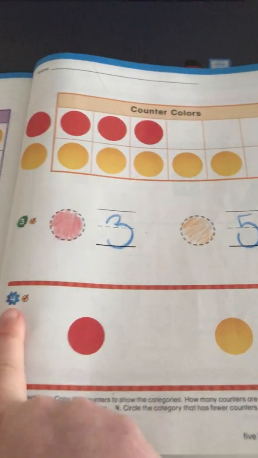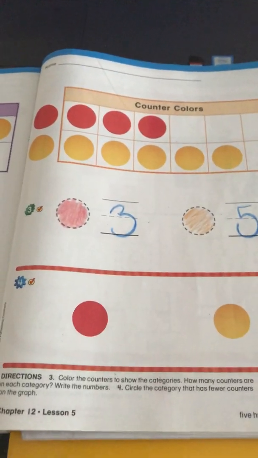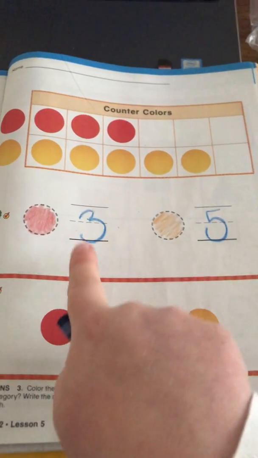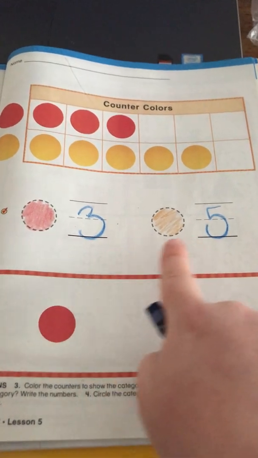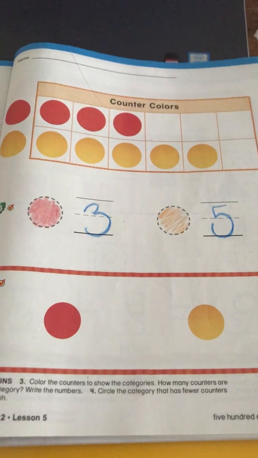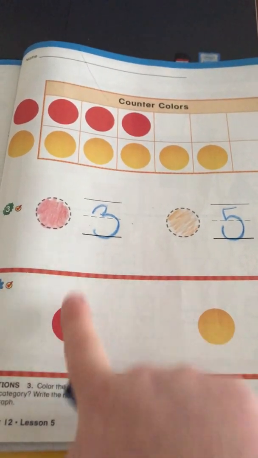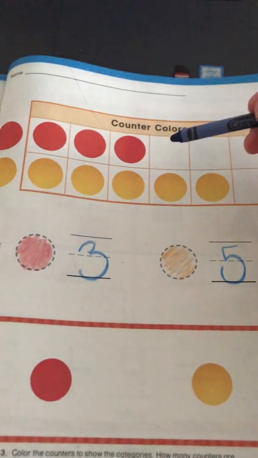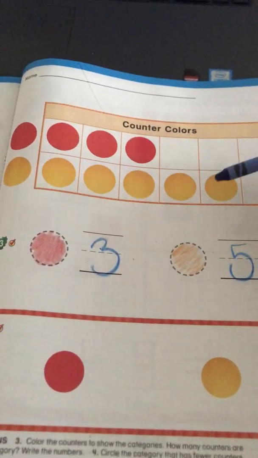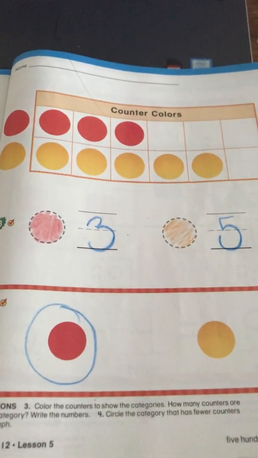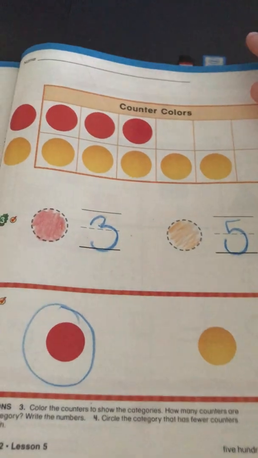Come down to problem number 4. Circle the category that has fewer counters. Which category has less? Which category has fewer? Red. 3 is less than 5, and we can see that in our graph. 3 is less than 5. So circle your red counter. Amazing. One more page.